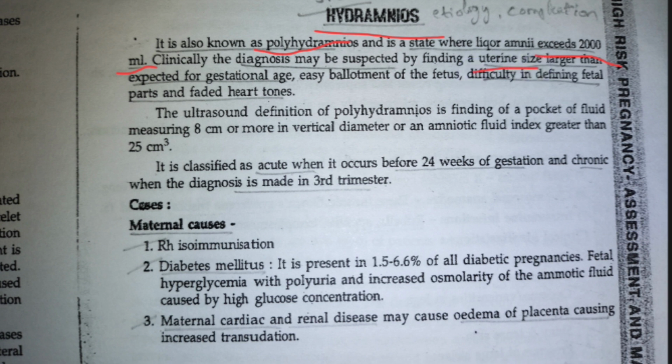See, in a particular month the uterus should be only this much. In 2 months it should be 30 centimeters. In 3 months it should be 35 centimeters. Like that there will be some kind of count. Like in 1 month it should increase only 2 inches. But in this case, because of the amniotic fluid, the uterus will be expanded very big. The size of the uterus will be very large. That's the main symptom of this. And the problem with this condition is that you will not be able to listen to the fetal heart rate.